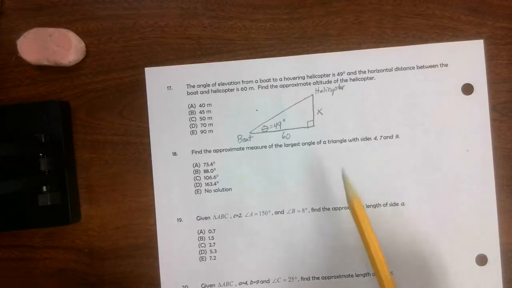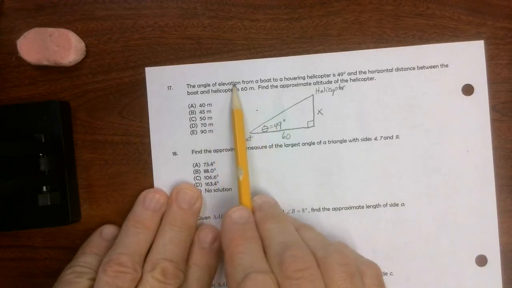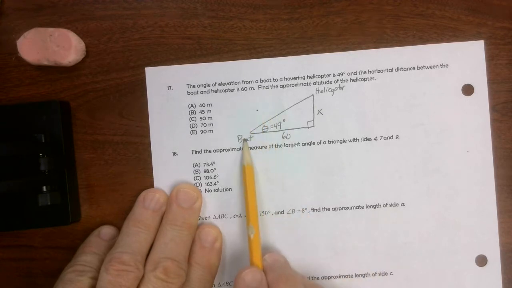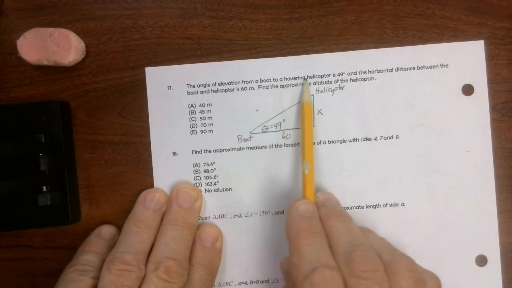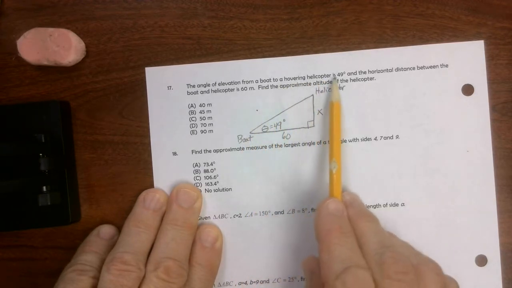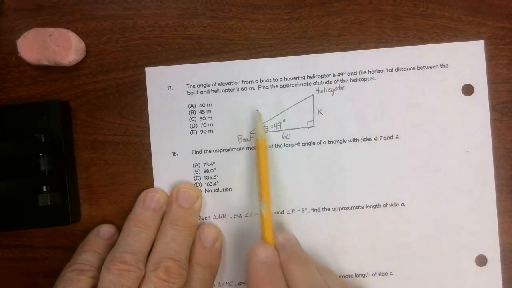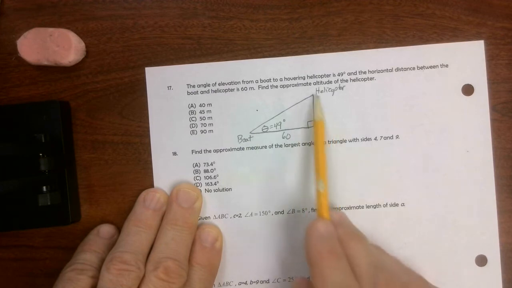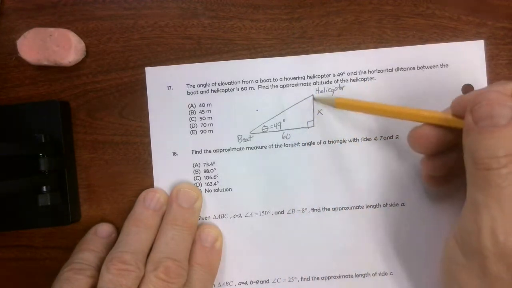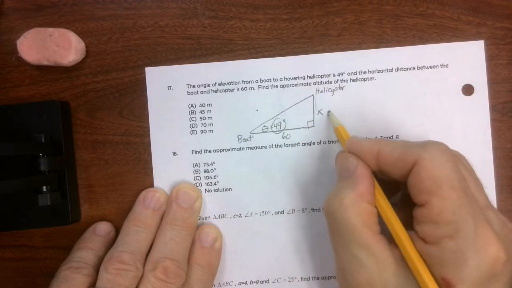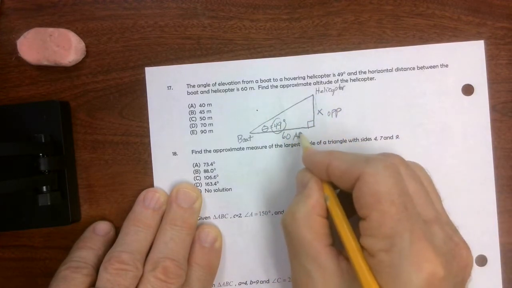So number 17, we got the story problem about angle of elevation, which is right here. And then from a boat, so I got the boat here, to a hovering helicopter. Helicopter is right up here, 49 degrees. The horizontal distance between the boat and helicopter is 60, so that's this. What's the altitude of the helicopter? So that's this. So here's our reference angle. That makes this my opposite side. That makes this the adjacent.